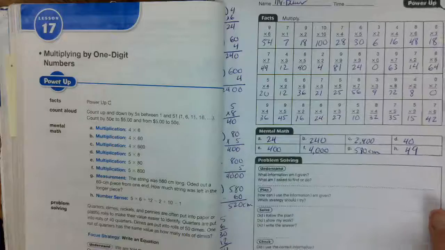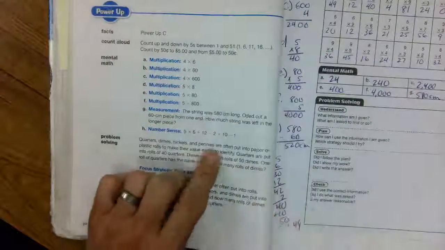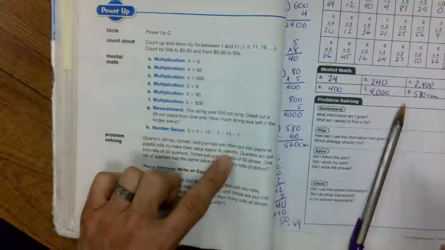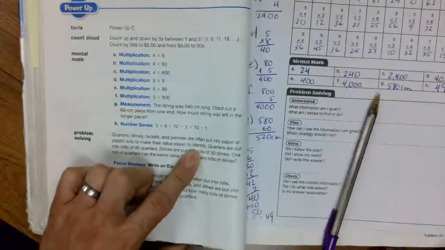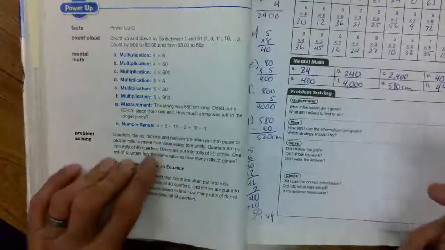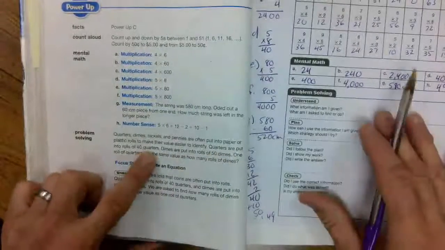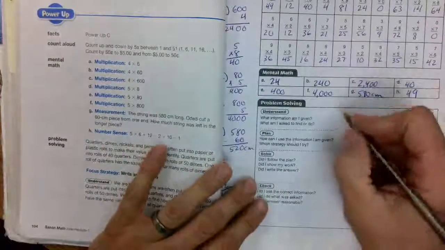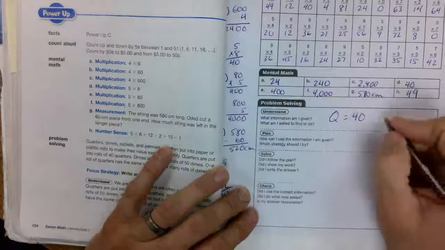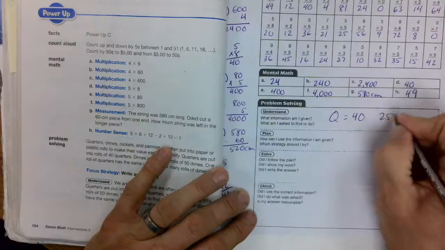All right, problem solving problem of the day today. It says quarters, dimes, and nickels and pennies are often put into paper rolls or plastic rolls to make their value easier to identify. If you've ever been to a store and you've seen the clerk take a roll out of the drawer and then bang it a couple times and then split it apart and then push the quarters out of it, that's the paper rolls they're talking about. Quarters are put into rolls of 40. So I'm going to go ahead and put that down. A quarter equals 40 per roll. And we all know that a quarter is worth 25 cents each, right?